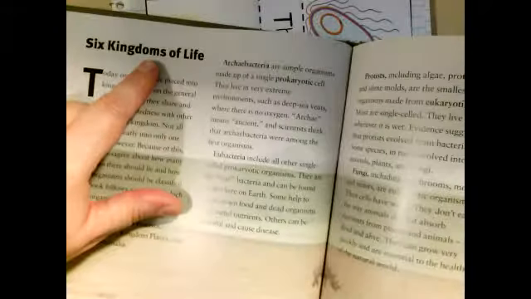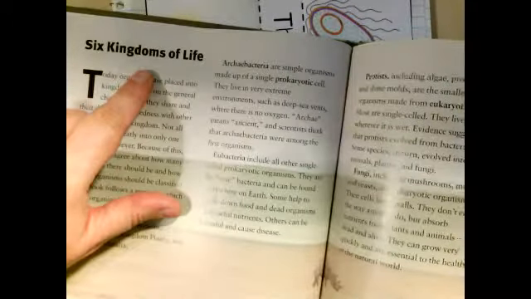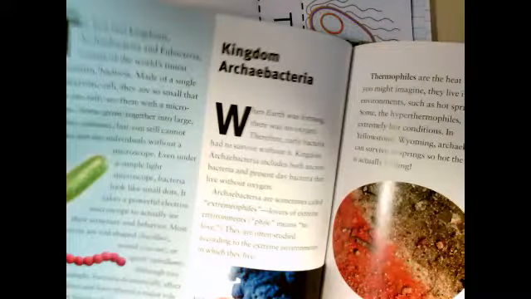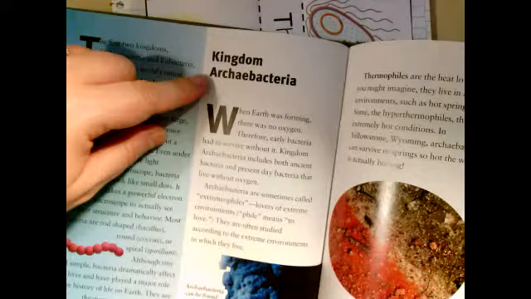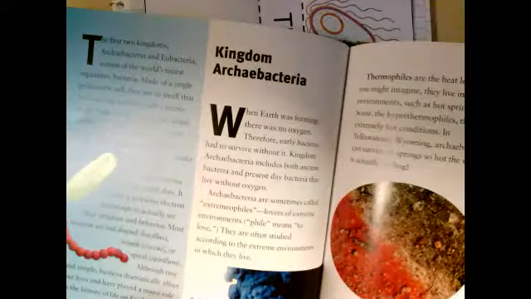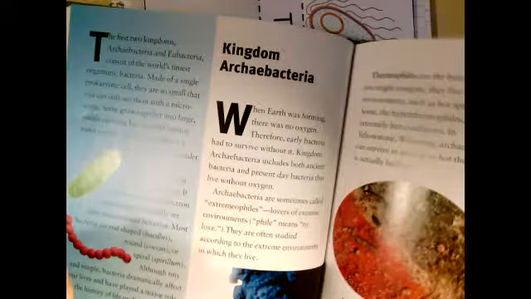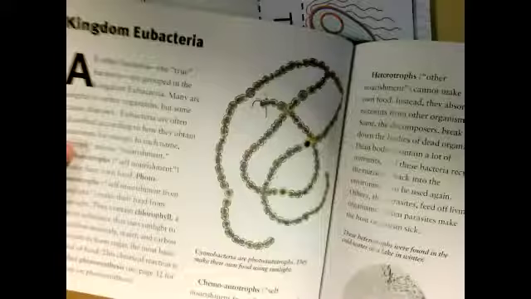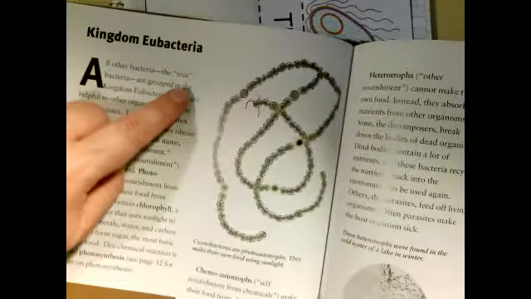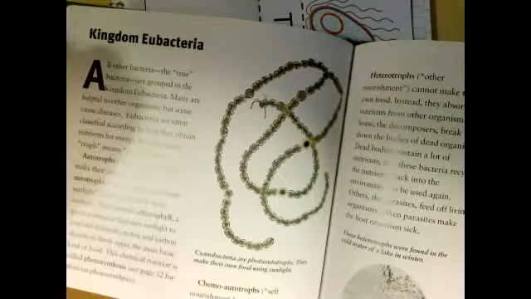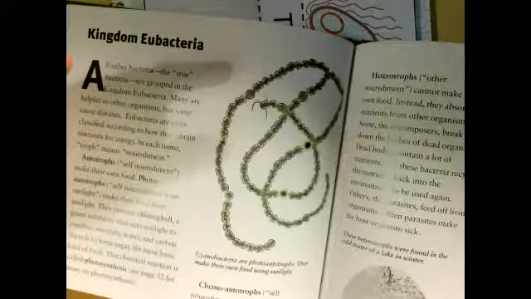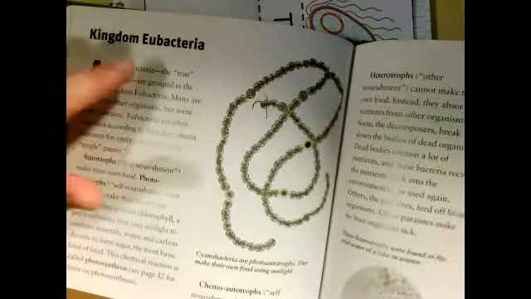Okay. So in this little science book, on mine it's page 18. Yours might be something different. But it actually talks about the 6 kingdoms of life. And it goes through and it shows you kingdom Archaebacteria, and it shows you some of the pictures of that. It talks about kingdom Eubacteria, and some of the good things and bad things found in Eubacteria.